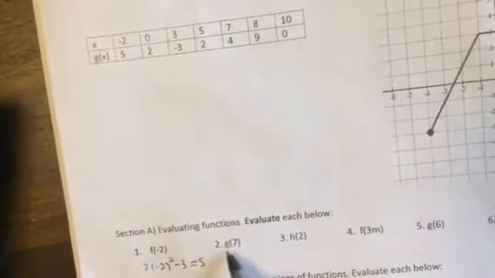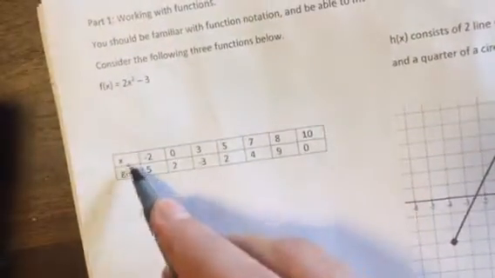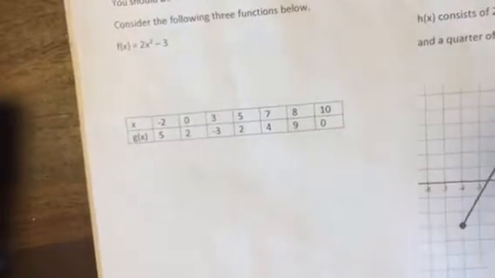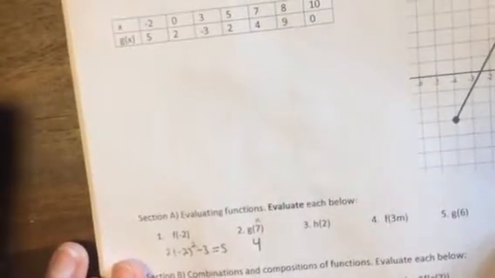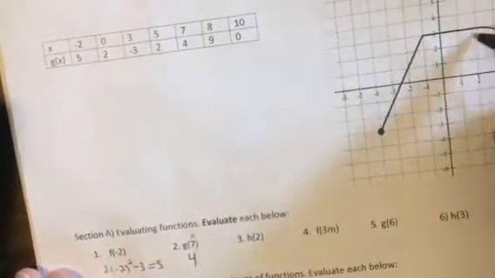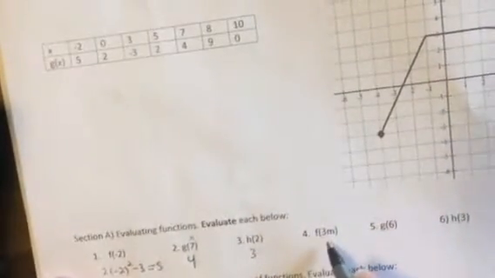For the table, when we do g of 7, this is the x value. So when x is 7, what is g of x? So when x is 7, g of 7 is 4. We can just read it straight off of the table. And similarly on the graph, h of 2 means when the x value is 2, what is the y value? And the y value is 3. All right. I'll do one more of these.